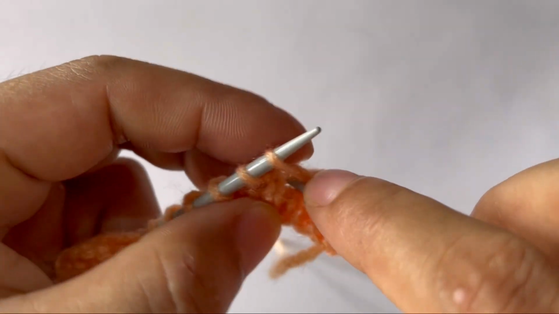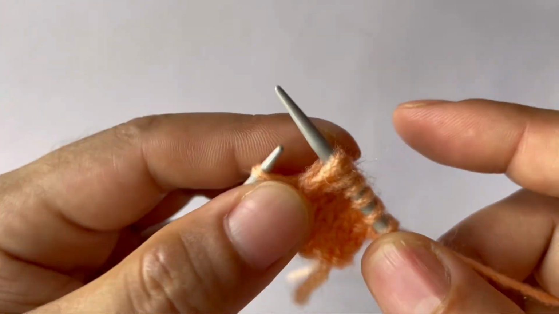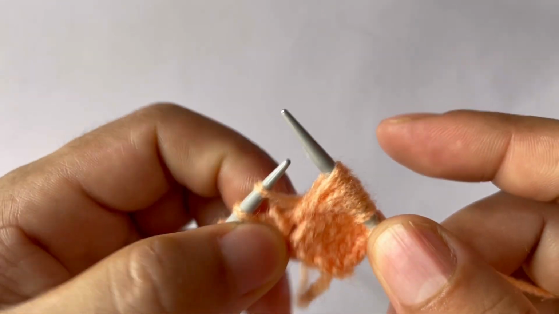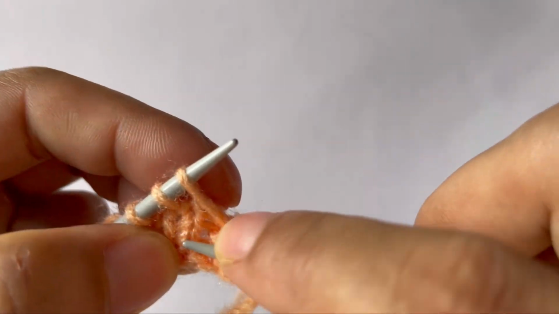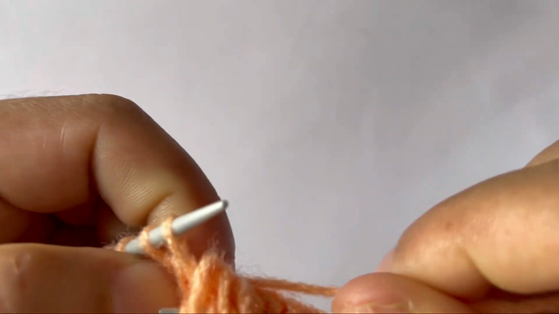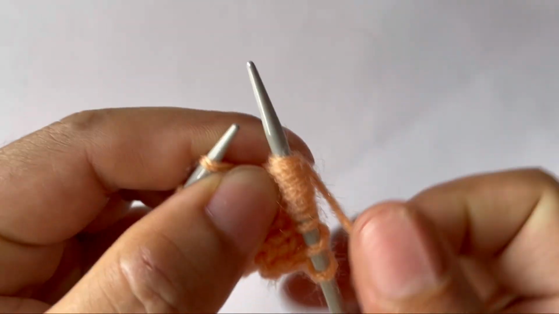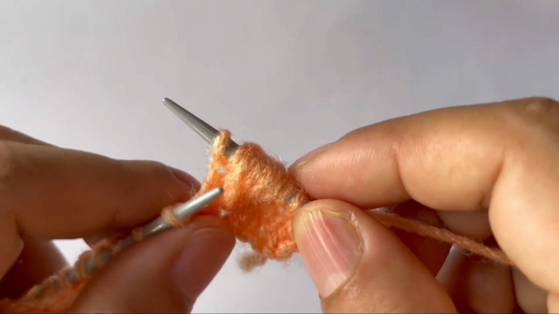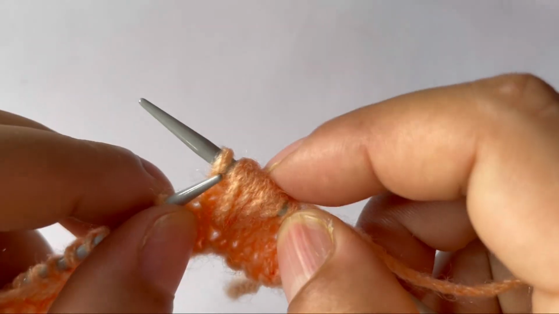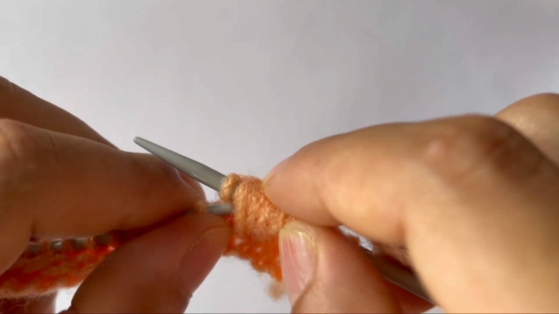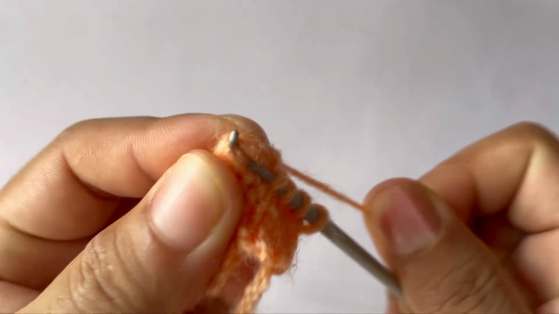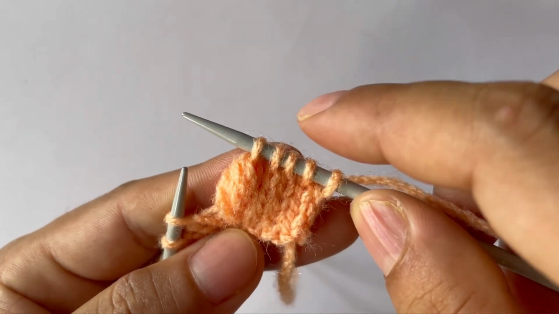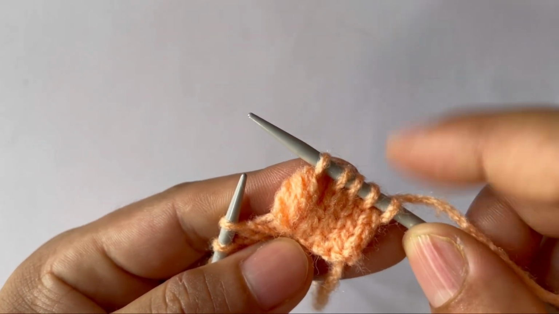So 1, draw a loop, wrap the yarn around; 2, draw a loop, wrap the yarn around; 3, one more time, draw a loop, wrap the yarn around; 4 times, right? And then knit this stitch, and now pass all these loops over this one stitch. See, that's the repeat. This is the repeat: knit 3 and this stitch, this pattern.